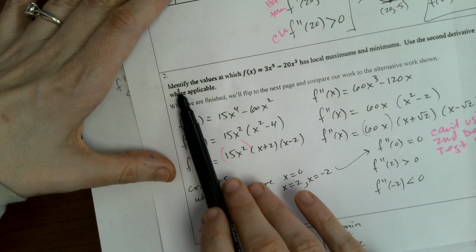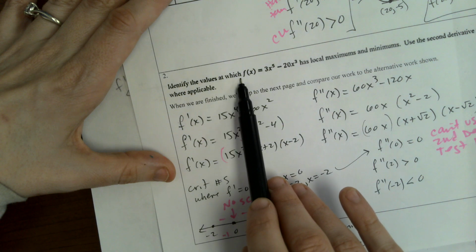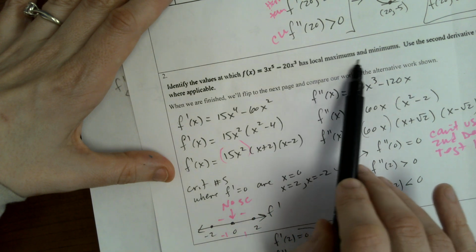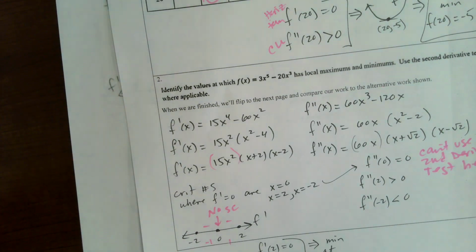Guys, notice I'm not finding the y values because of how they asked the question. Identify the values at which this has maxes and mins. We're not finding the maxes and mins, we're finding the values at which they occur. Okay, min at x equals 2.